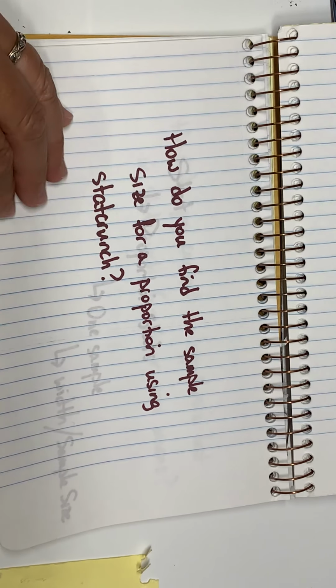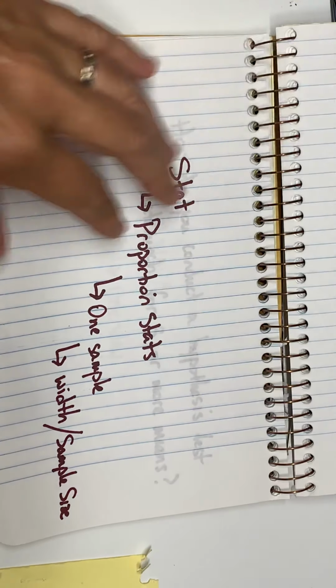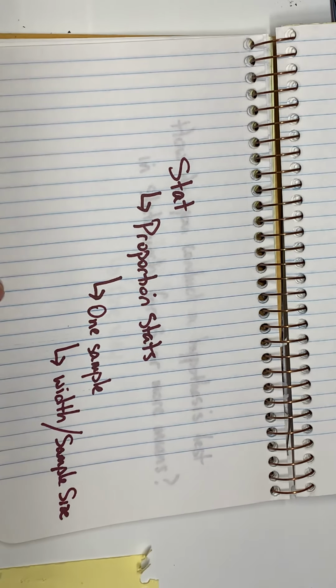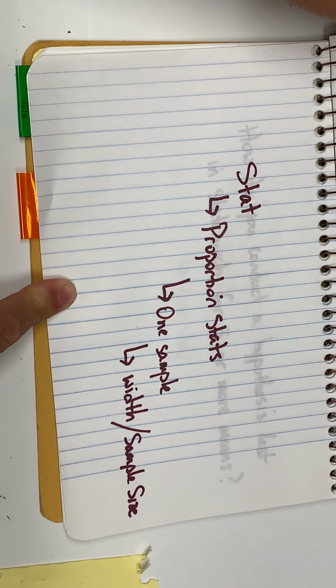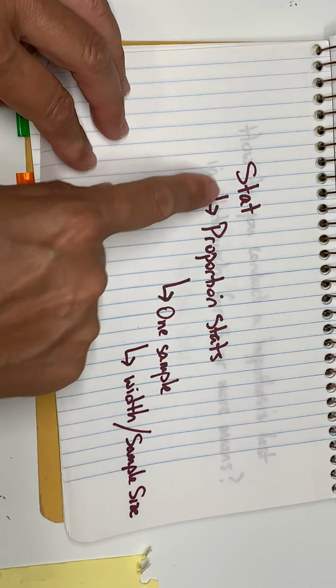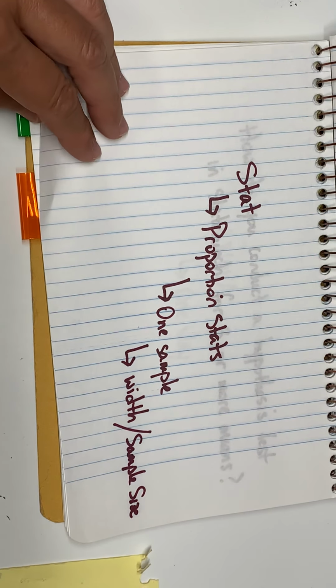How do you find the sample size for a proportion using StatCrunch? So if you know it's a proportion and they want the sample size, what's the prompt? Stat proportion stats, one sample with sample size. Now I didn't do a flashcard for this, but what if you knew it was a mean and they wanted the sample size? Then you would do stat t-stats, one sample with sample size.